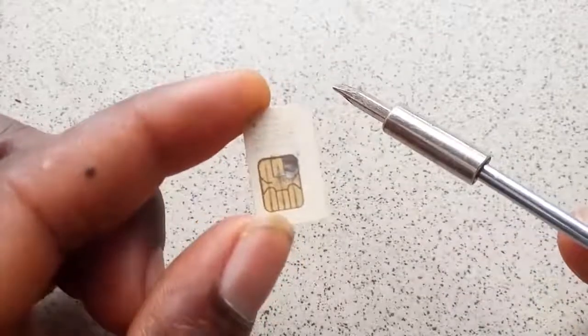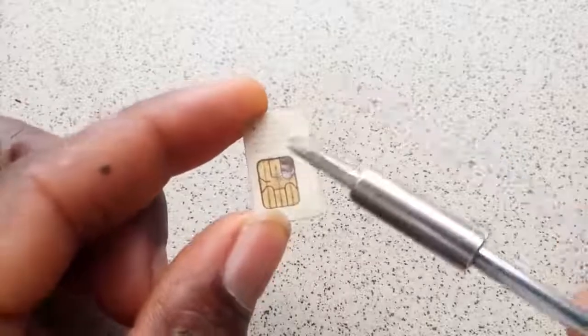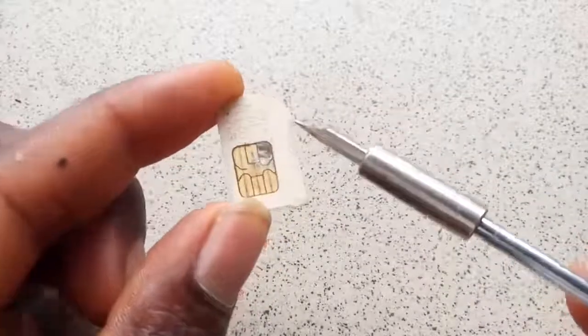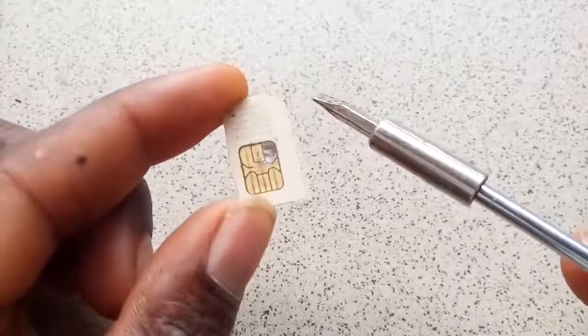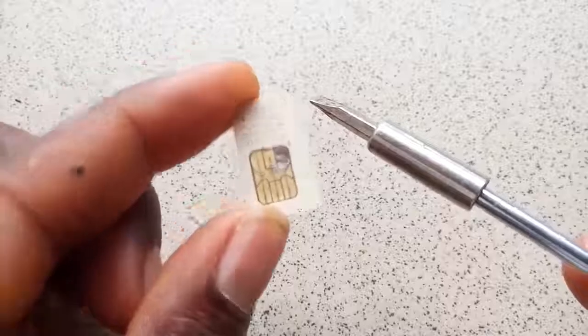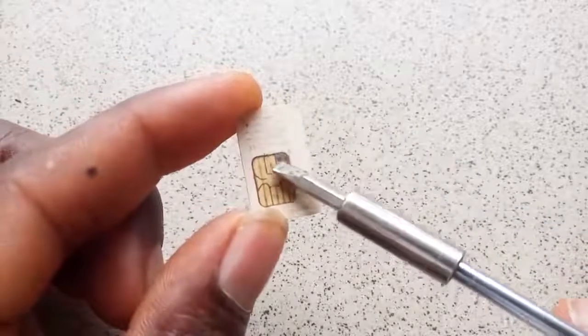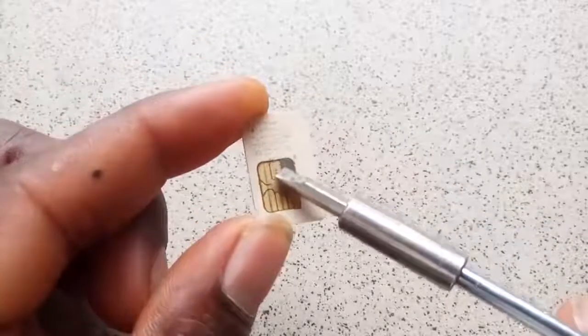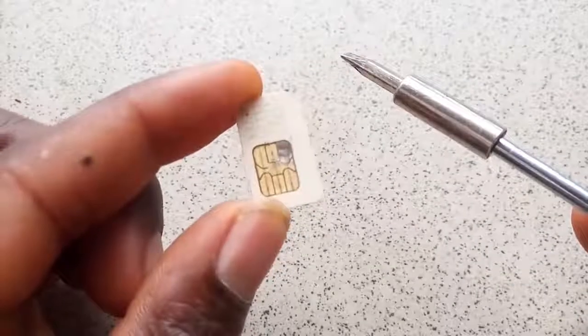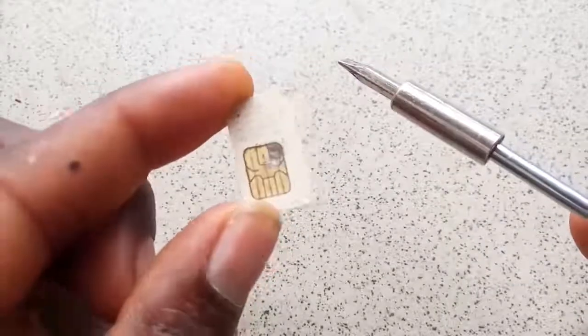Out of the 10, or out of the 8, or out of the 7 SIM that you have, one will give you free calls, free internet, free SMS. So I want you to take your time and just scratch it. It will give you free call, free internet, free anything you want.